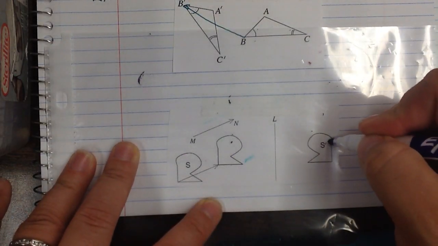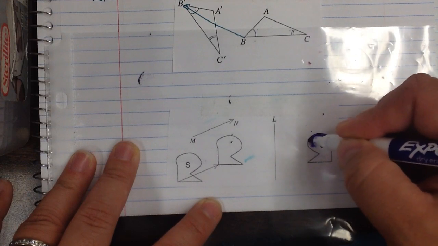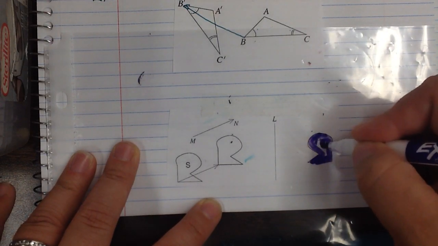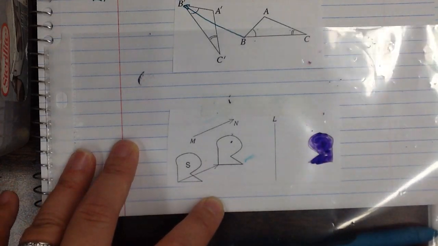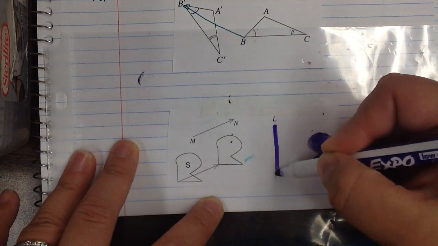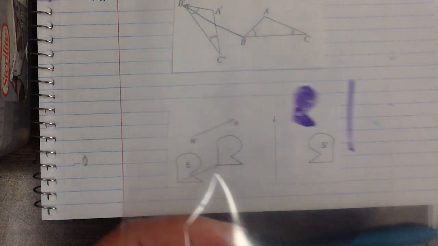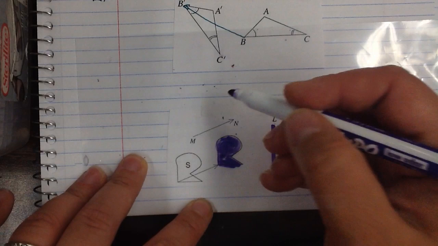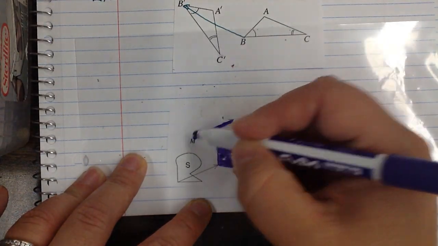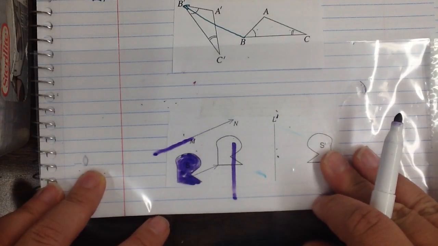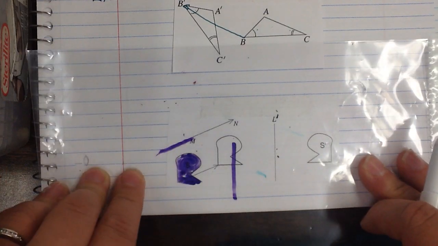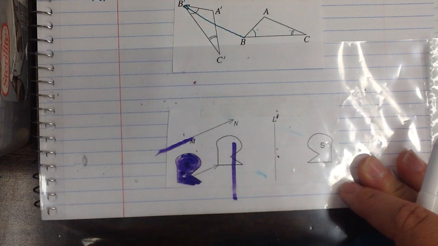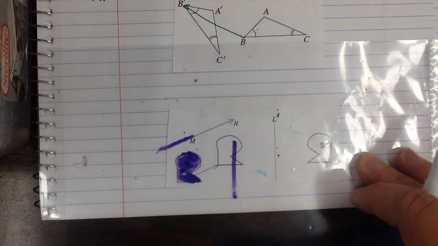Then we would just have to undo it, and we talked about undoing things in our last one. If we reflect it, flip it over, they line up, and then do along the vector, they line up. So this shows that they are congruent. If you go one way, you can undo it, and then they are congruent.